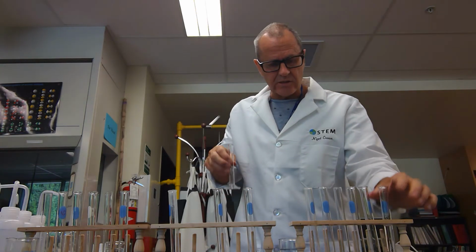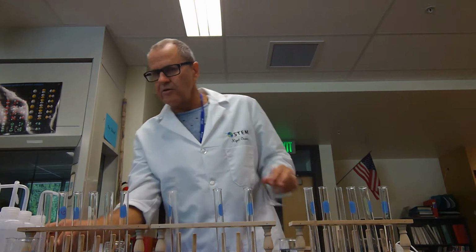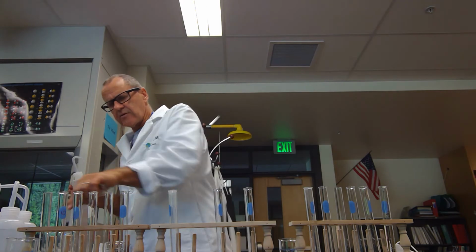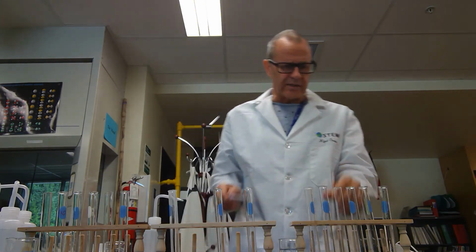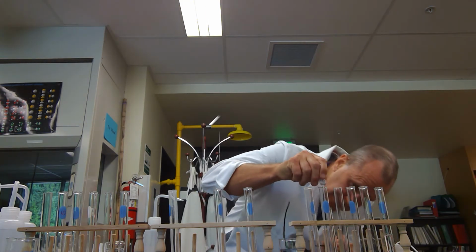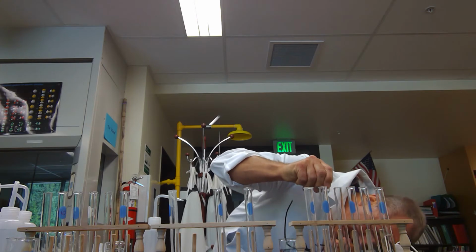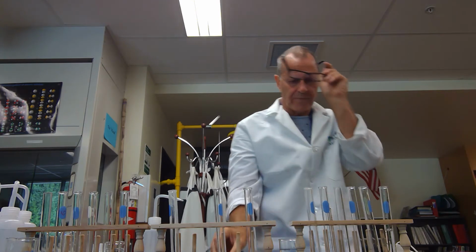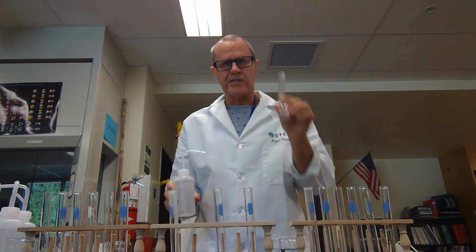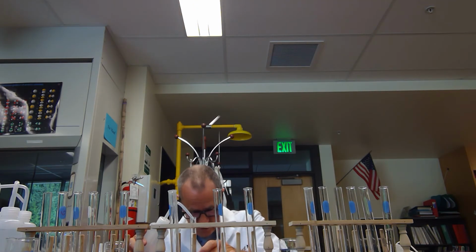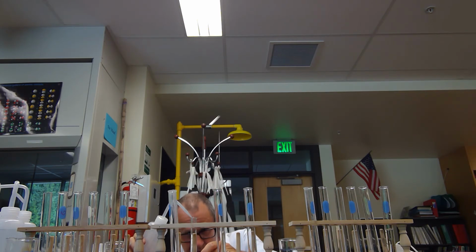So now I have a test tube of 1.00 molar hydrochloric acid, because I've done absolutely nothing to it. The next thing I'm going to do is take 1 milliliter out of here and put it in here. There we go, 1 milliliter out of there. And I'm going to fill that up to 10 milliliters with this. So it's 1/10 the strength of what it was before.